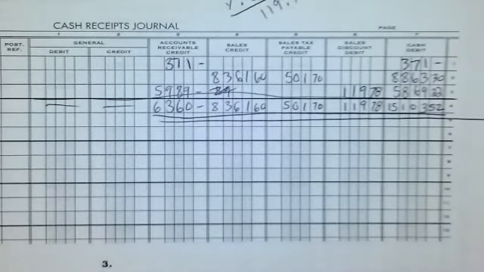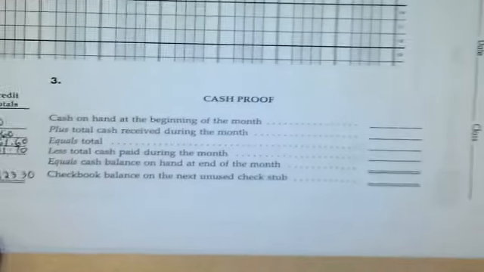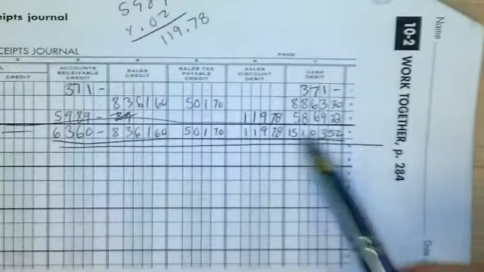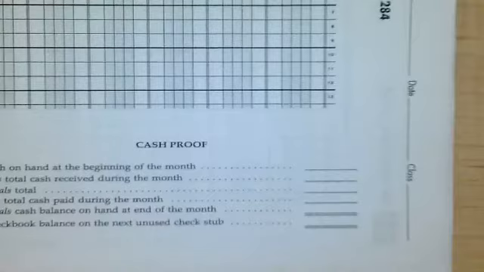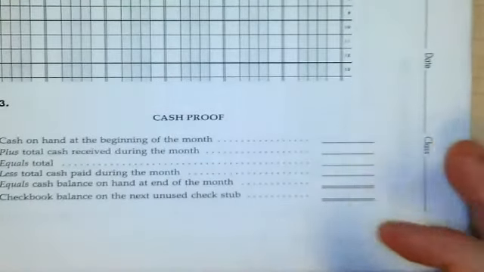And now we have one newish thing to do, but it's very procedural and kind of easy. What they want to figure out is, based on their checking account balance, does their cash receipt make sense? Because the money that you took in cash minus the money you took out of cash, the cash payment journal, should be your checking account balance.